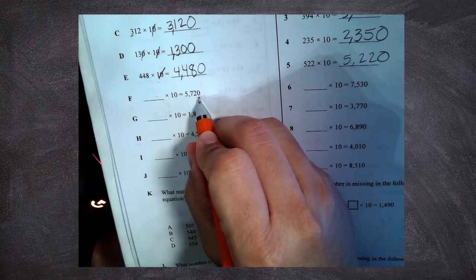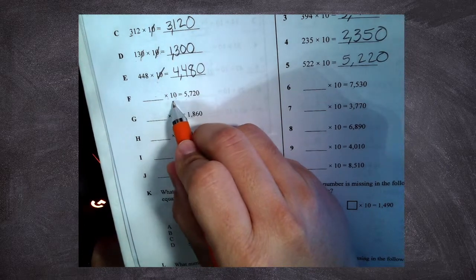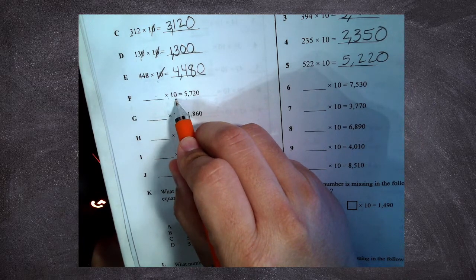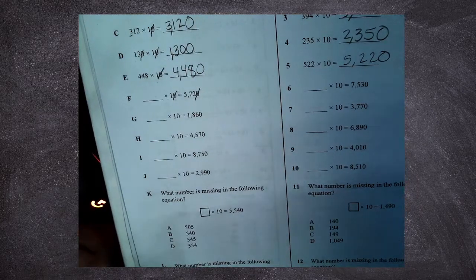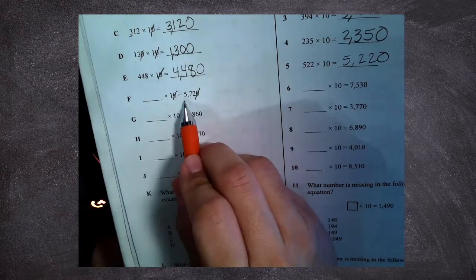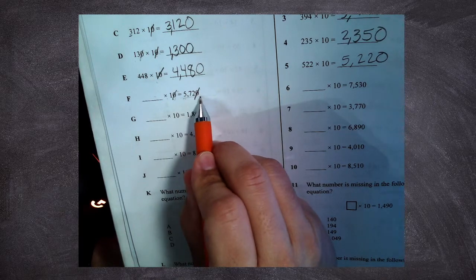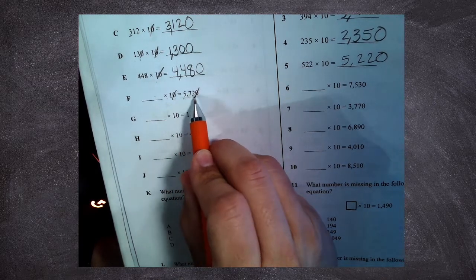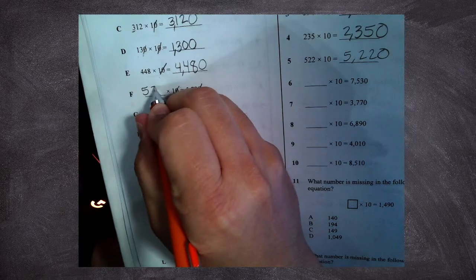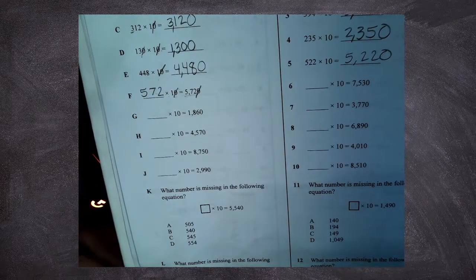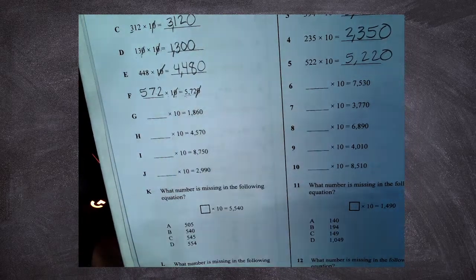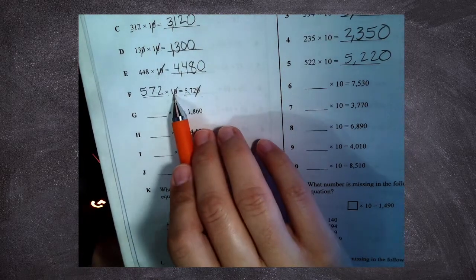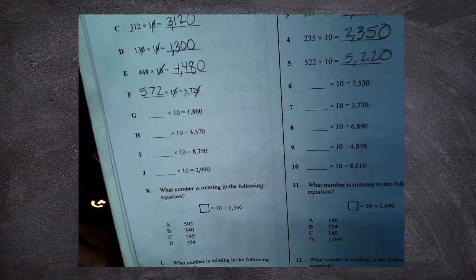The answer has 1 0. 10 has 1 0. If I scratch out those zeros, I can see what number was left. 572. So if they're multiplying with 10 and I scratch out the zeros, so long as I scratch out the same number, I can find the factor.